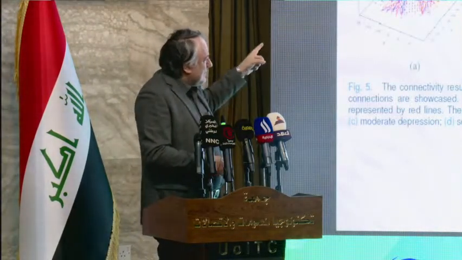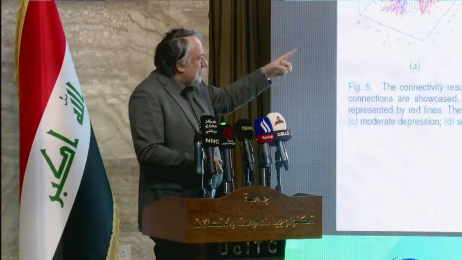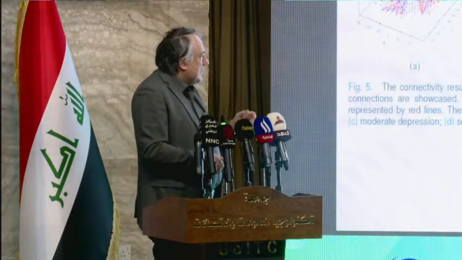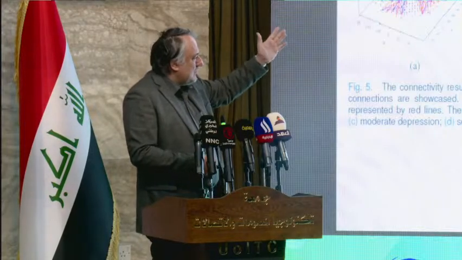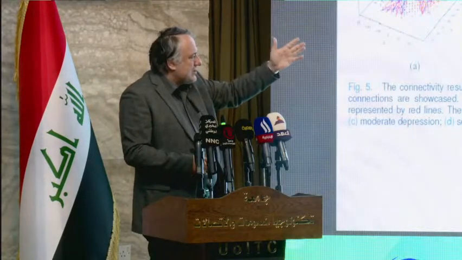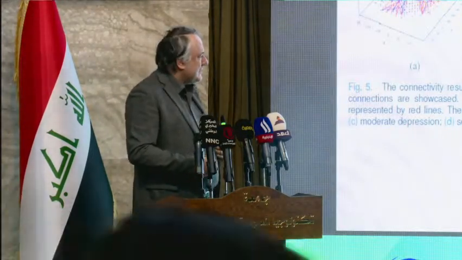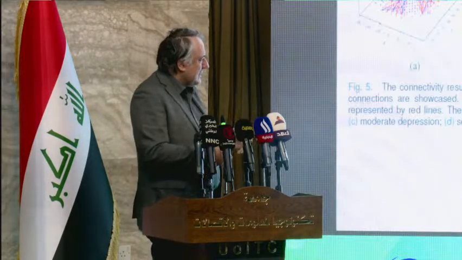You can see the different patterns that the spiking neural network provided, and these 4 patterns are totally different. They show no depression, mild depression, moderate depression, and severe depression, and we could classify them with good accuracy.